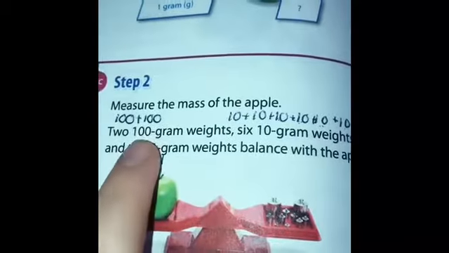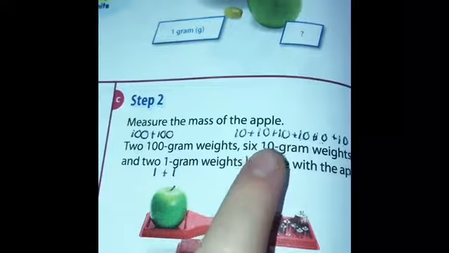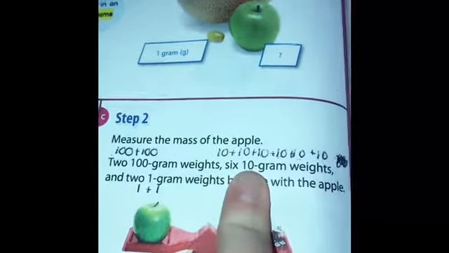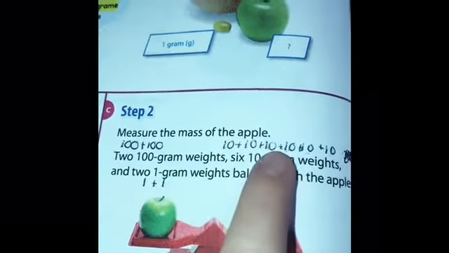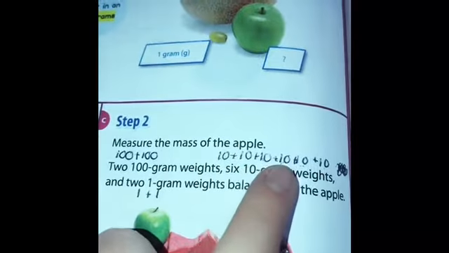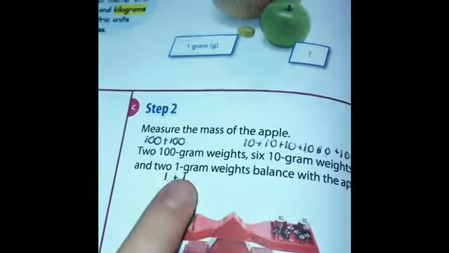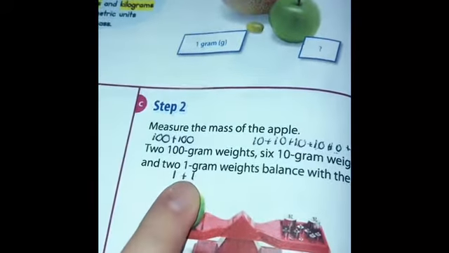So there's 2 of 100. 100 plus 100 makes 200. 6 of 10 grams weight: 1, 2, 3, 4, 5, 6 weights. 10, 20, 30, 40, 50, 60. And 2 of 1 gram weights. 1 plus 1 equals 2.